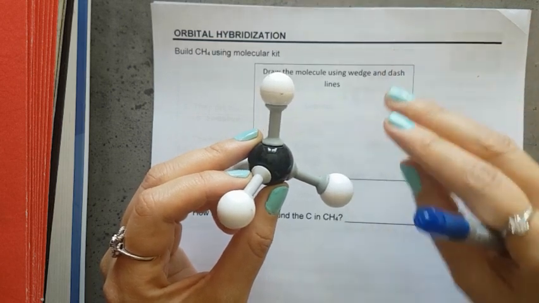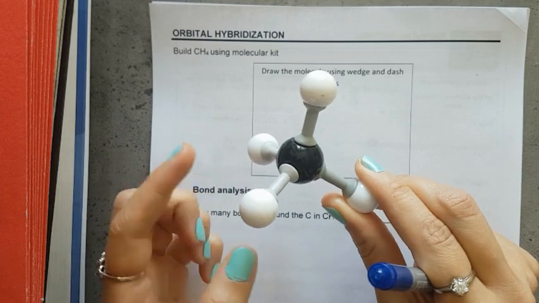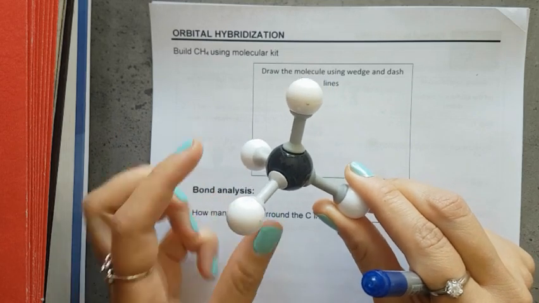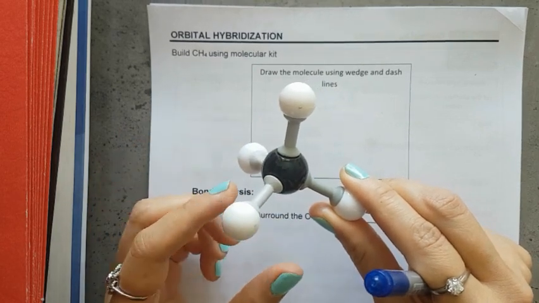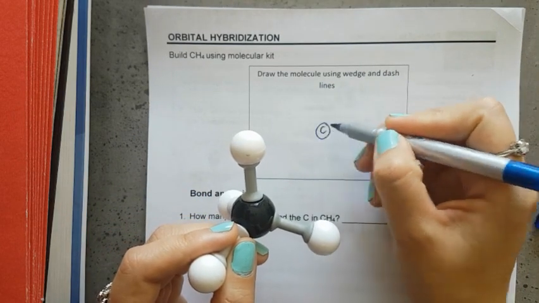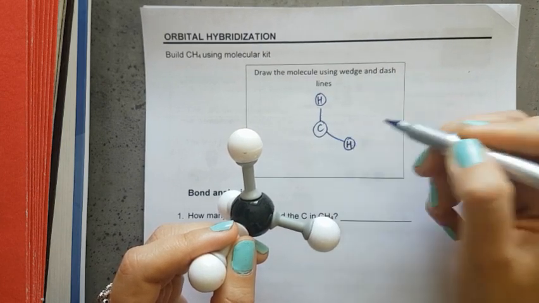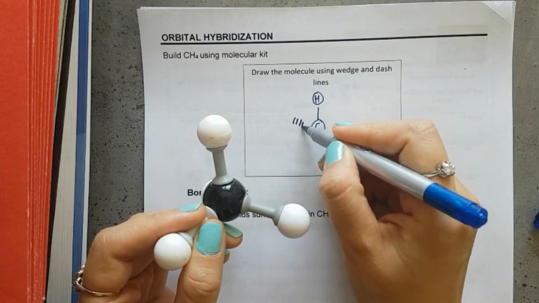be on the plane of the paper. And this bond clearly is going away from my body, and this bond going towards my body. So we're going to use the dash and the wedge in order to represent those. So you have carbon in the middle, your central atom. You have 2 hydrogen atoms on the plane of the paper.